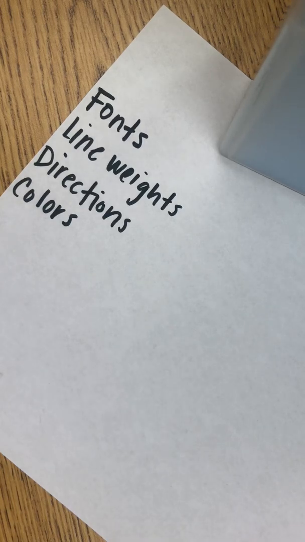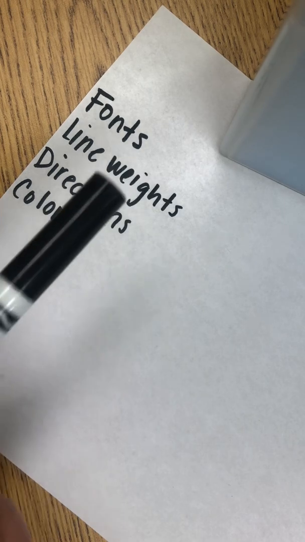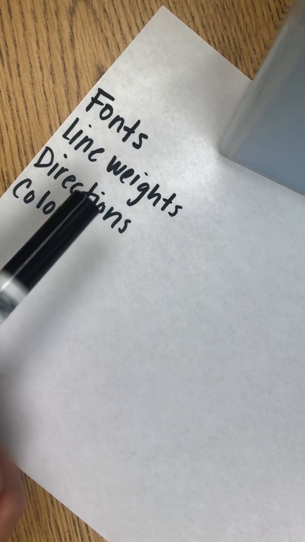All right, so today we are going to do some creative note-taking in science. I'm going to give you a bunch of different definitions and facts that I want you to include in your notes. But instead of just writing it boring in pencil on straight lines, we're going to do it more interesting. So we're going to look at different fonts, different line weights, different directions of your text, and different colors.